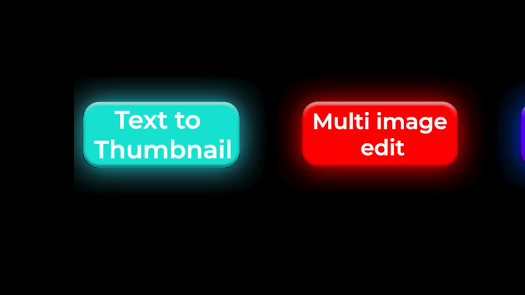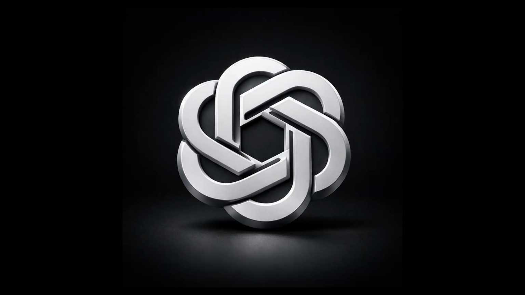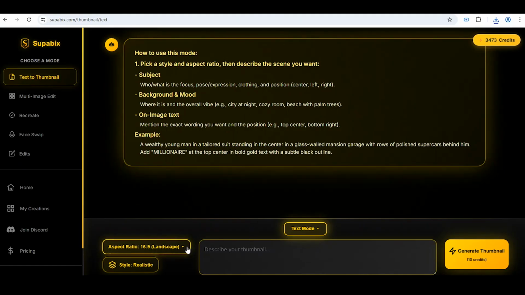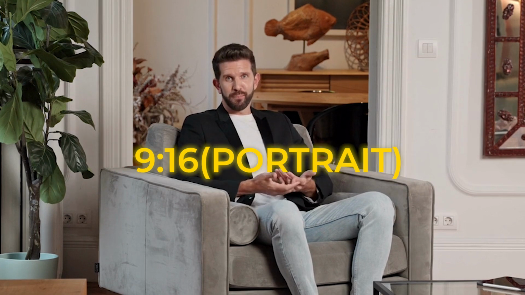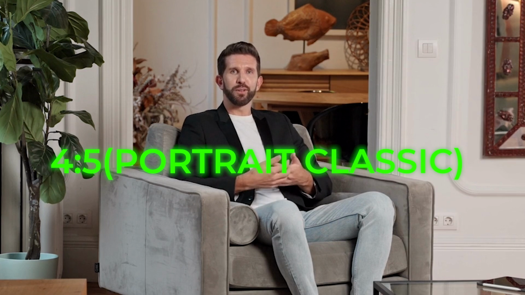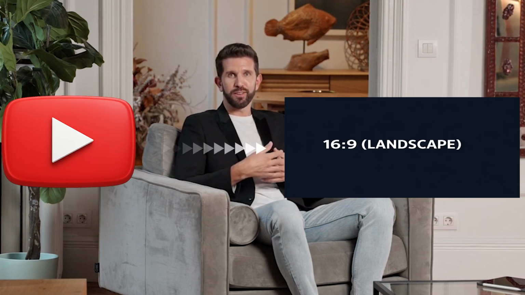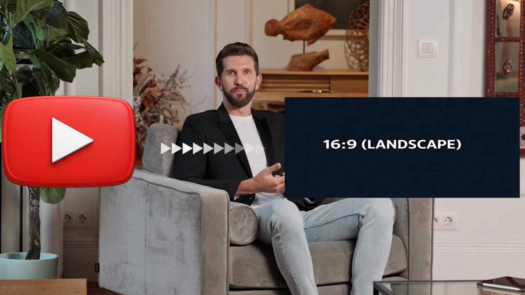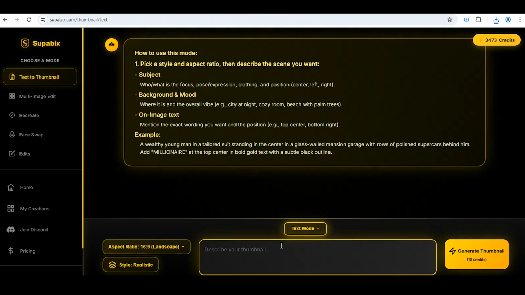Now let's move to text to thumbnail. You can either write a detailed prompt yourself or get a prompt from an AI tool like ChatGPT. Give Supabix that prompt, pick the aspect ratio, a 16:9 landscape, 9:16 portrait, 1:1 square, or a 4:5 portrait classic layout. Since we're making a YouTube thumbnail, we'll go with the 16:9 landscape option. Then select your style: realistic, cartoon, artistic, or futuristic. We'll go with the realistic style. Click generate and watch it bring your idea to life.